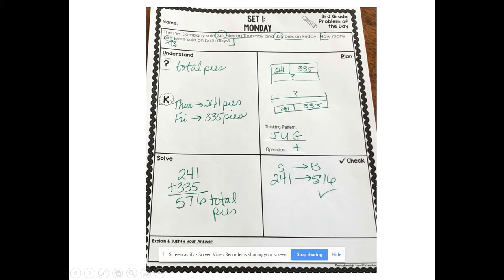So they're looking for total pies. So they put a big T for total next to the word pies because they're looking for total pies. And then they write total pies next to the question mark. And then they say, what do I know? Circle the numbers. And so they're going to circle any numbers that are going to help them find total pies.